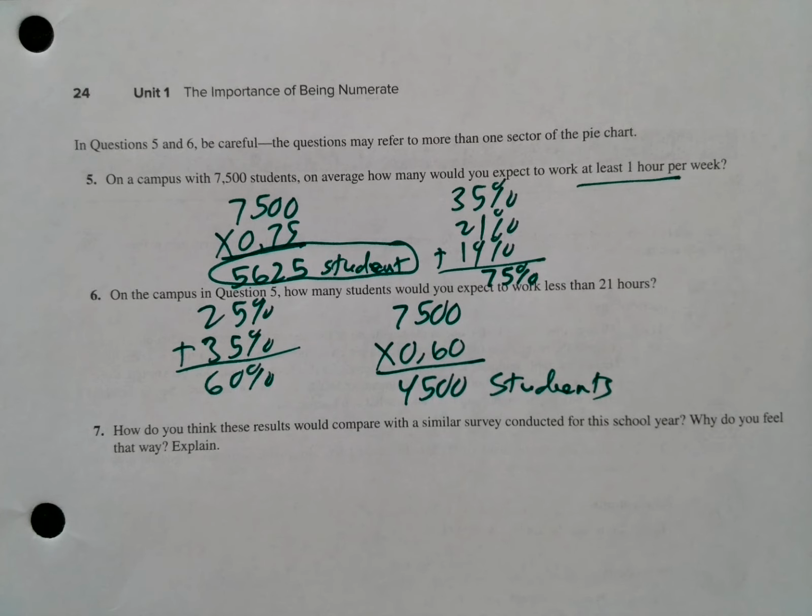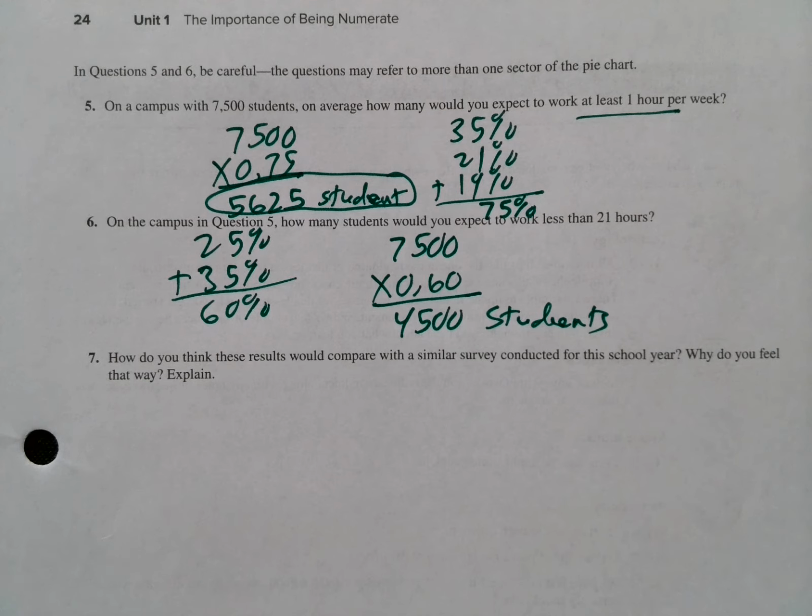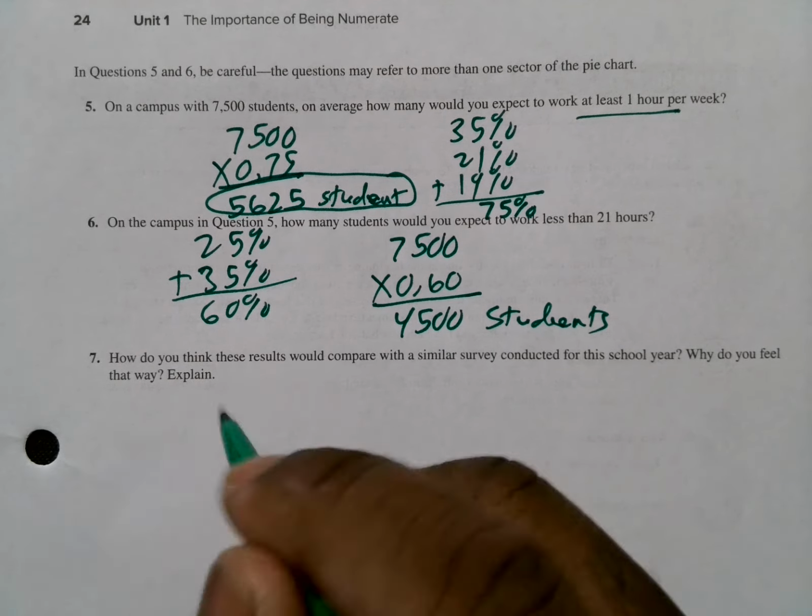Now, number 7, how do you think these results would compare with a similar survey conducted for this school year? Why do you feel that way? Okay, now this is a matter of opinion, but what you would have to do is give an educated guess. But I would tell you what I probably would put down.